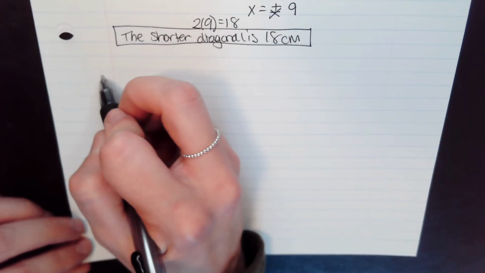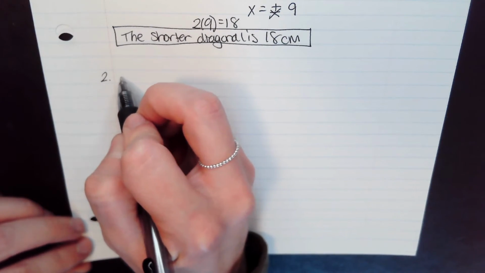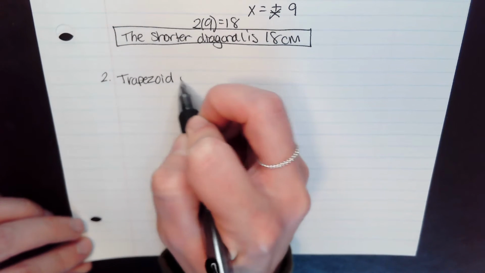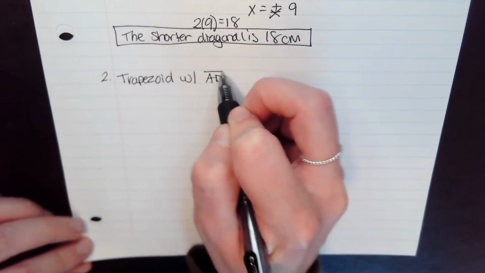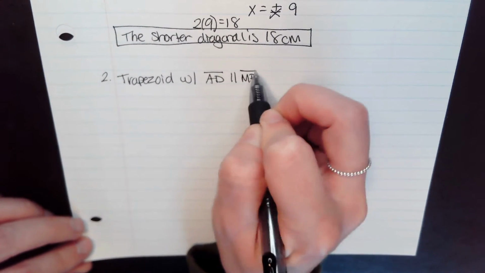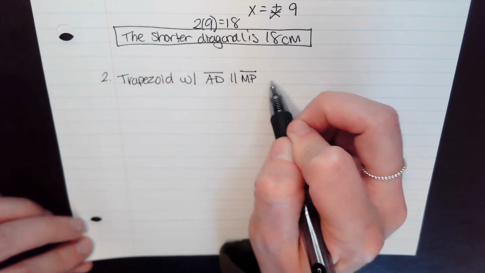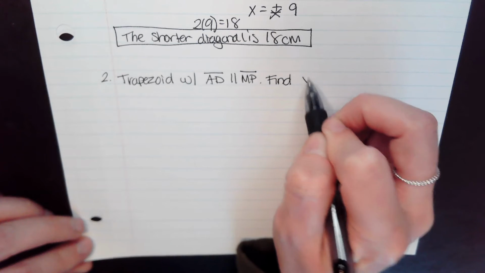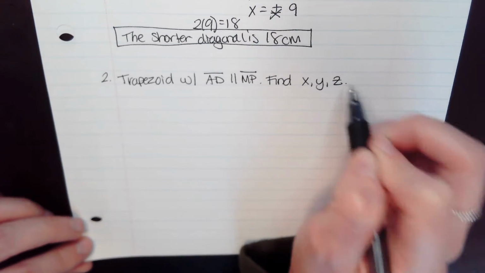All right, let's try another one. So the diagram below is a trapezoid with segment AD parallel to segment MP. And find x, y, and z.